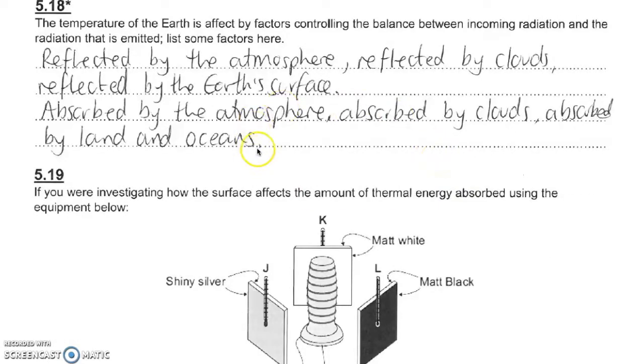Right, so just bear in mind that the infrared radiation coming from our sun can be reflected by our atmosphere, by the clouds, and the Earth's surface. But it also can be absorbed, because obviously that's how we get the radiation onto the land and the oceans in the first place. Okay, so they can be absorbed by our clouds and by the Earth's surface.